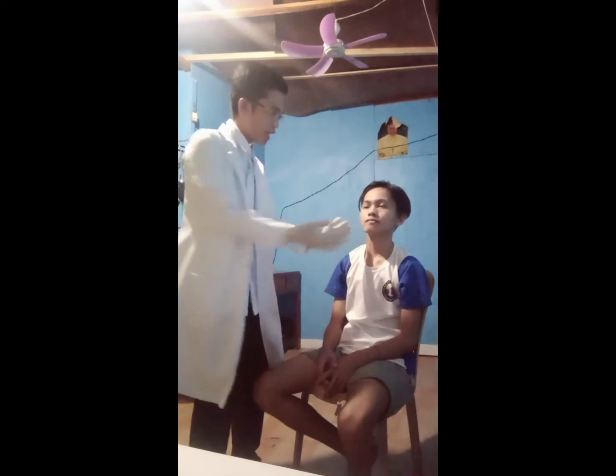Next, I'm going to inspect the movement of the neck structure. In assessing the movement of the neck structure, ask the client to swallow a small sip of water and then observe the movement of the thyroid gland.